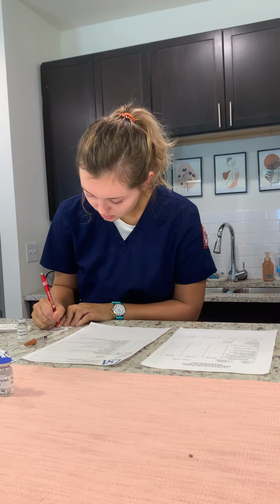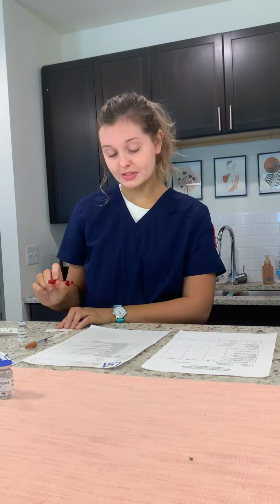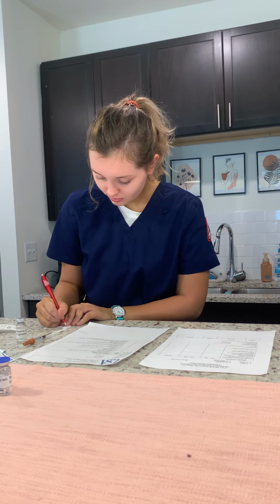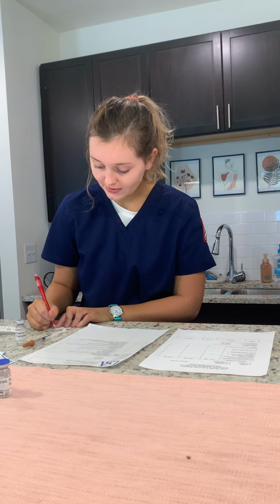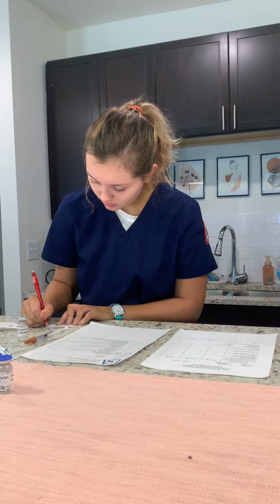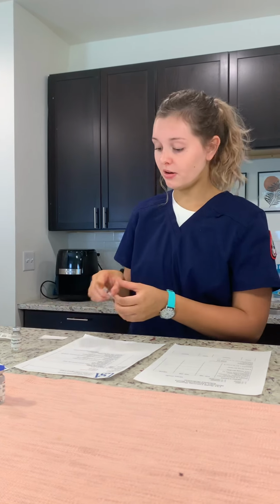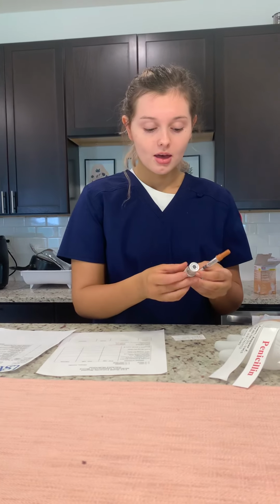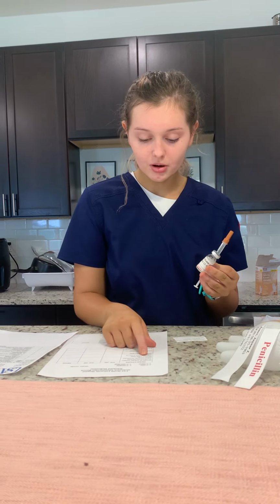So here we have Jaguar J. Jones. He will be receiving heparin, and he will be receiving 5,000 units. To verify everything one more time, we have heparin drawn up from this vial, and the order also states that.